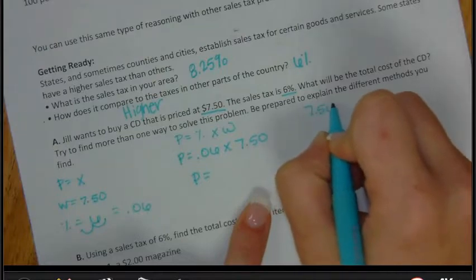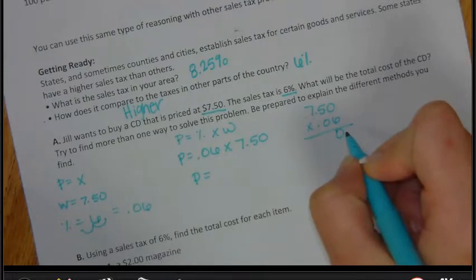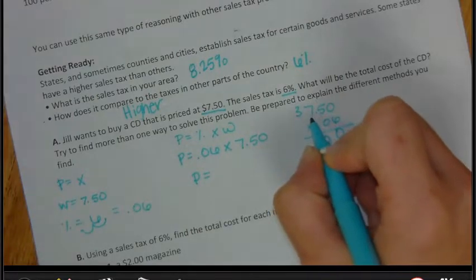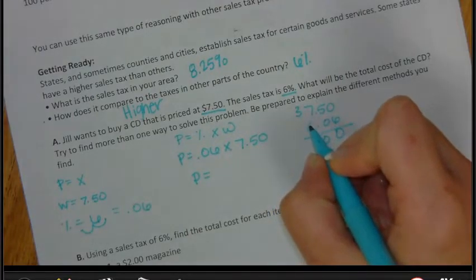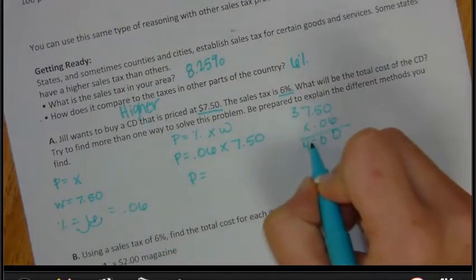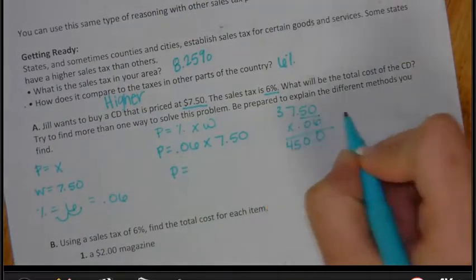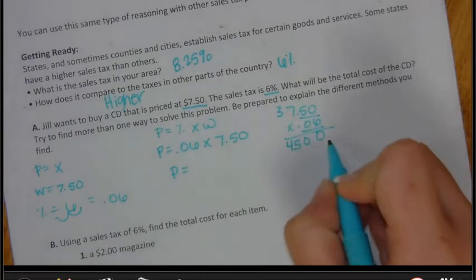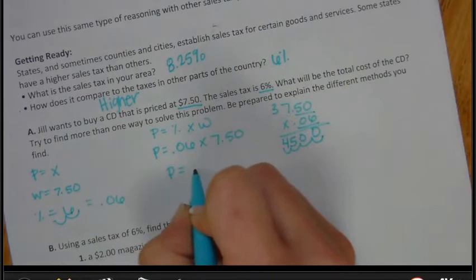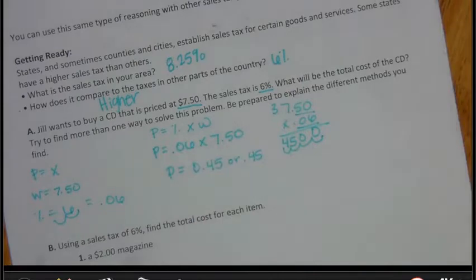Part is equal to, well, let's go over here. So 750 times 0.06. 6 times 0 is 0. 6 times 5 is 30. 0, carry the 3. 6 times 7 is 42. I'm going to double check my math. Yep, 42 plus 3 more is 45. Okay. So I have 2 decimal places here, 2 decimal places here. So I'm going to move my decimal a total of 4 times. So 1, 2, 3, 4. So my part is 0.45, or 45 cents.